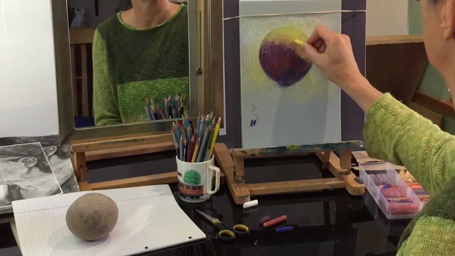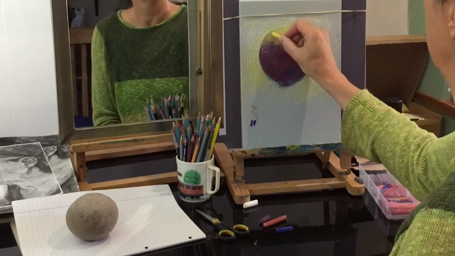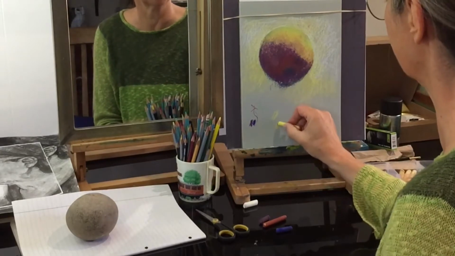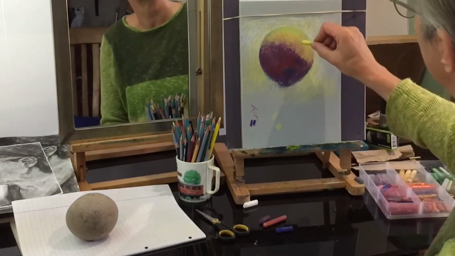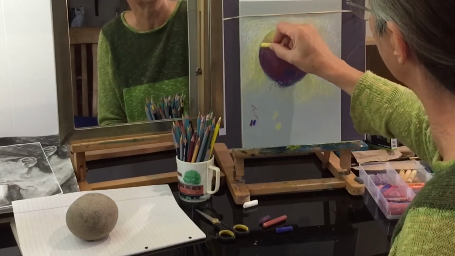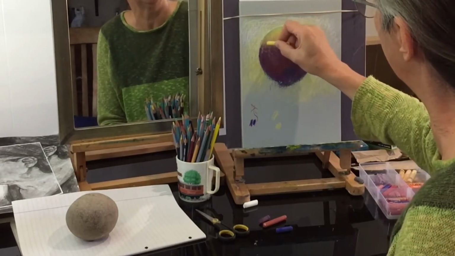I'll go back to my, this sort of mark rather than that sort of mark. Try different ways of doing it. This is kind of a warm-up exercise.